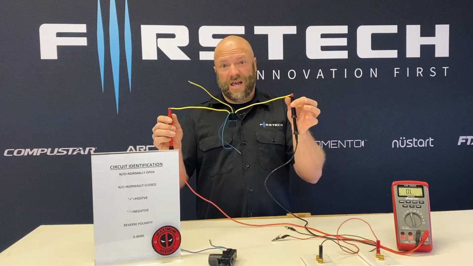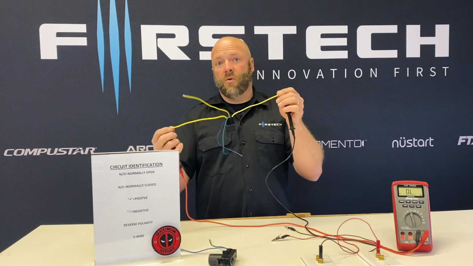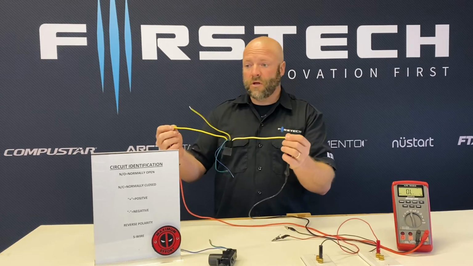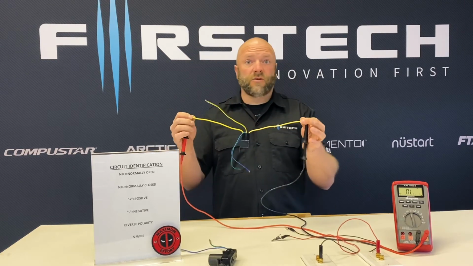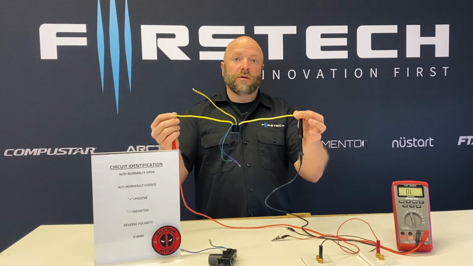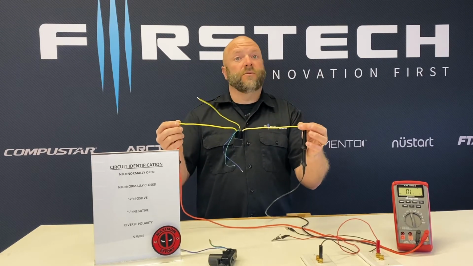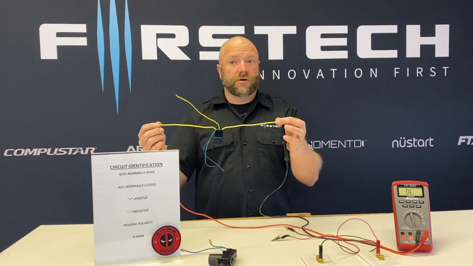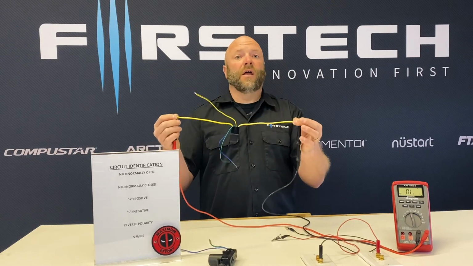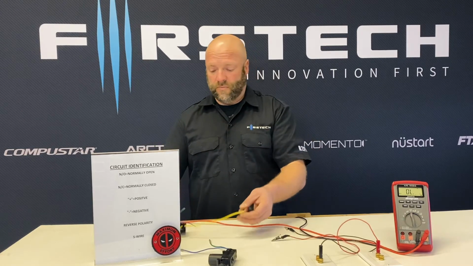Pin 30 is known as the common pin on the relay because it always has contact with either pin 87 or pin 87A. So that's how you identify a normally open circuit. If you have your meter set for continuity, you test the wires, there's no continuity there, and then you apply a current to the relay, the circuit will close.